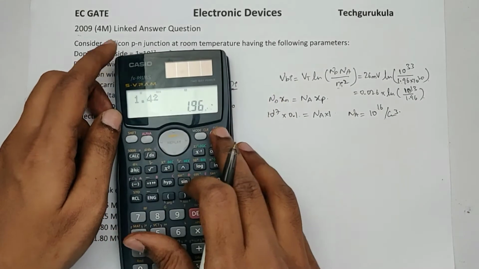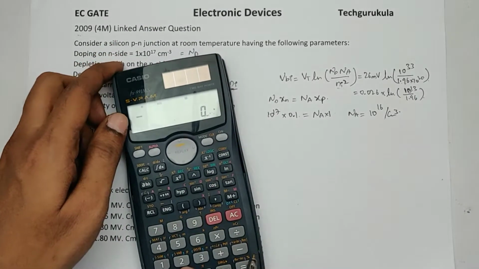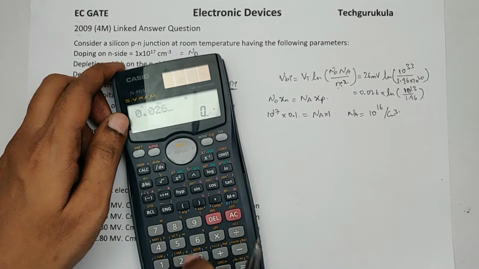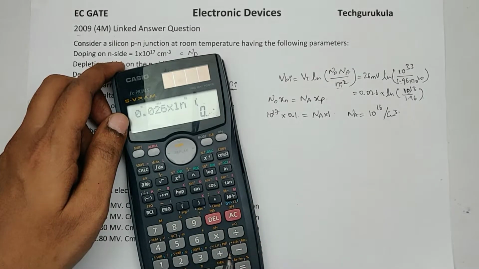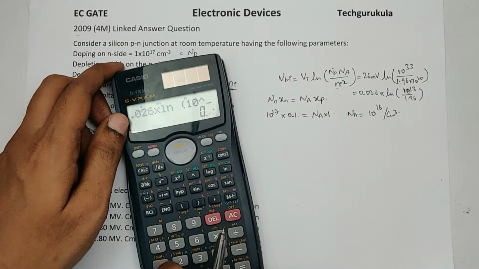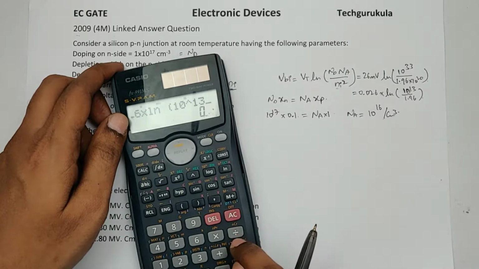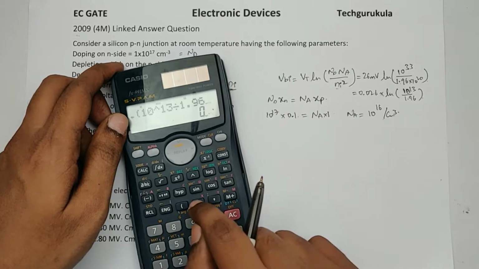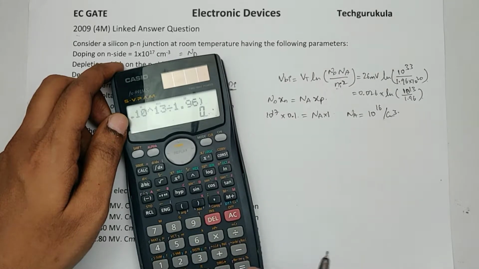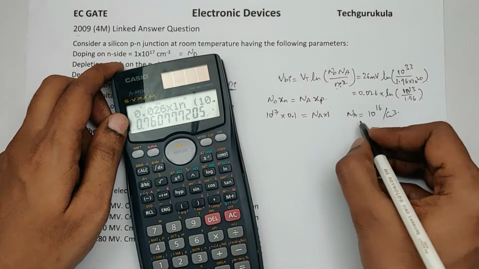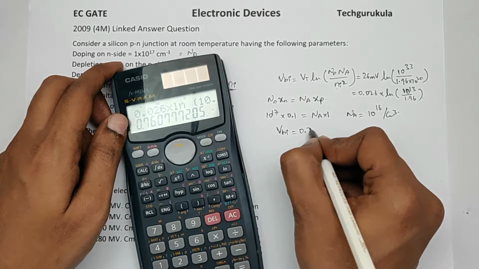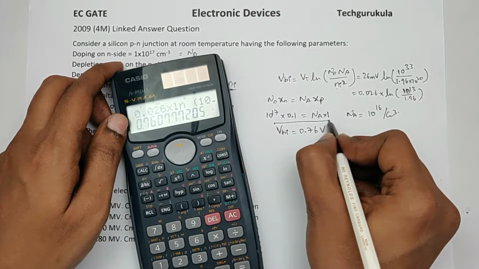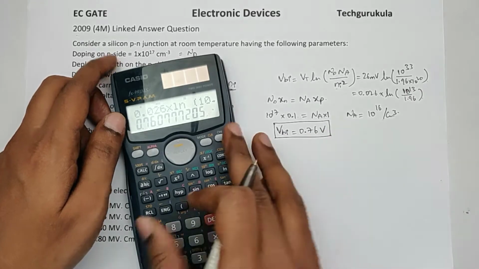So let's find this value. 0.026 times ln of 10 power 13 divided by 1.96 is equal to, we get the VBI is equal to 0.76 volt. So this is the built-in potential.